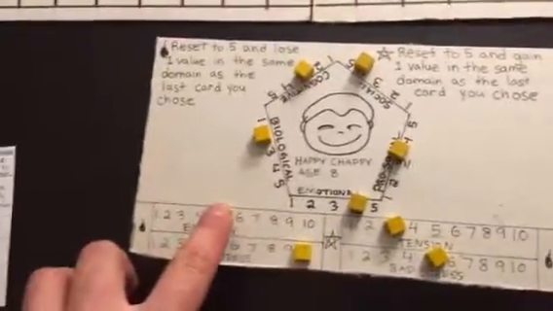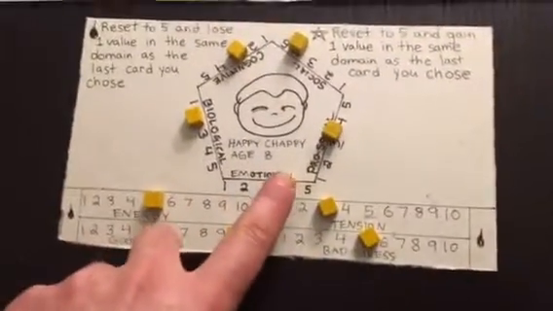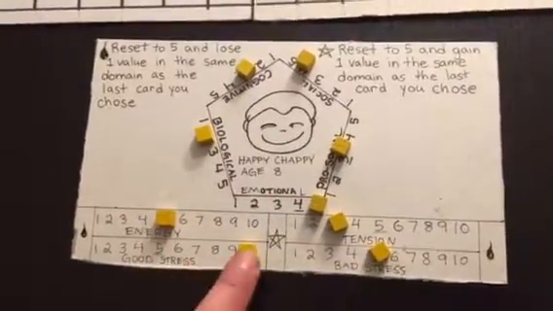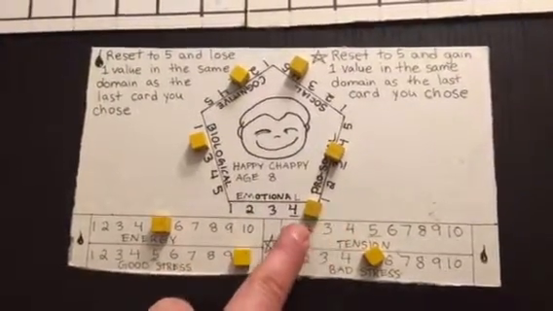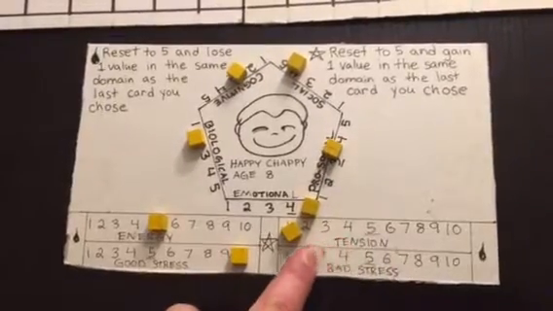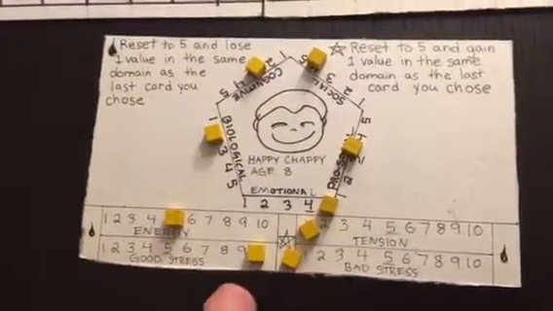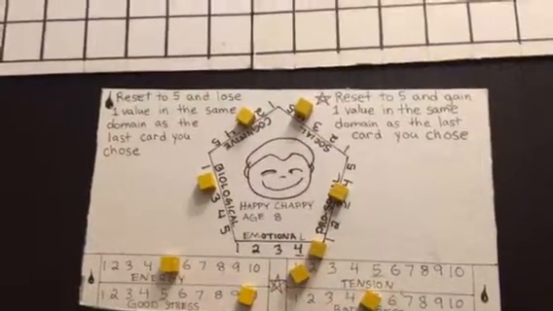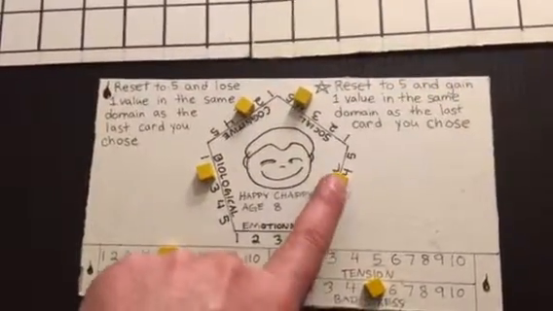So you reset to 5, and that last card was an emotional trait, so I would put that up to 5. The same thing happens when you reduce your stress or your tension or your bad stress. You reset to 5 and add 1 in the domain that the event was just in.